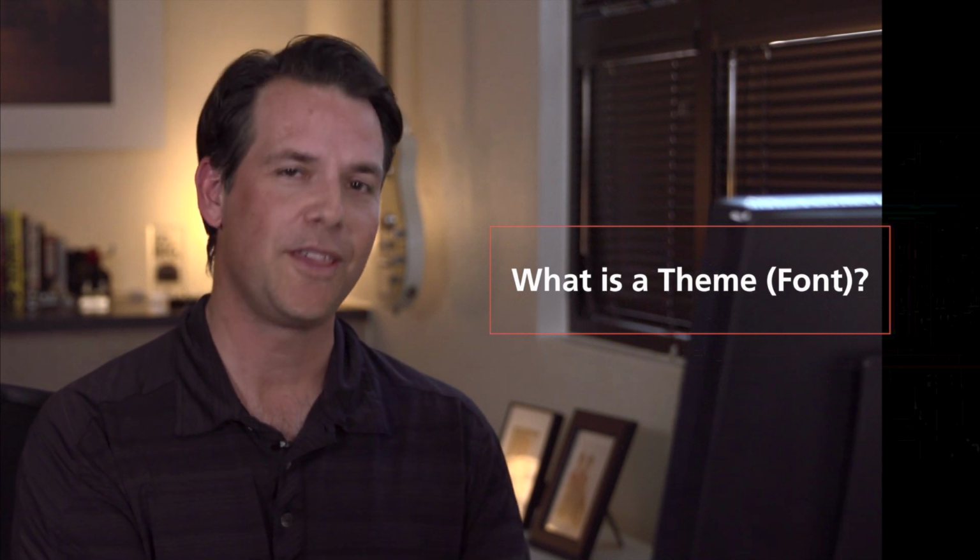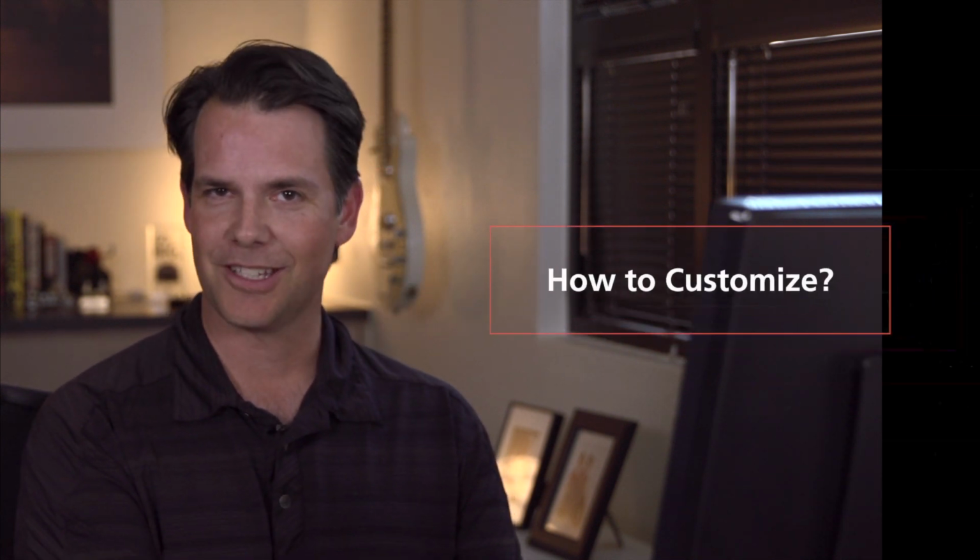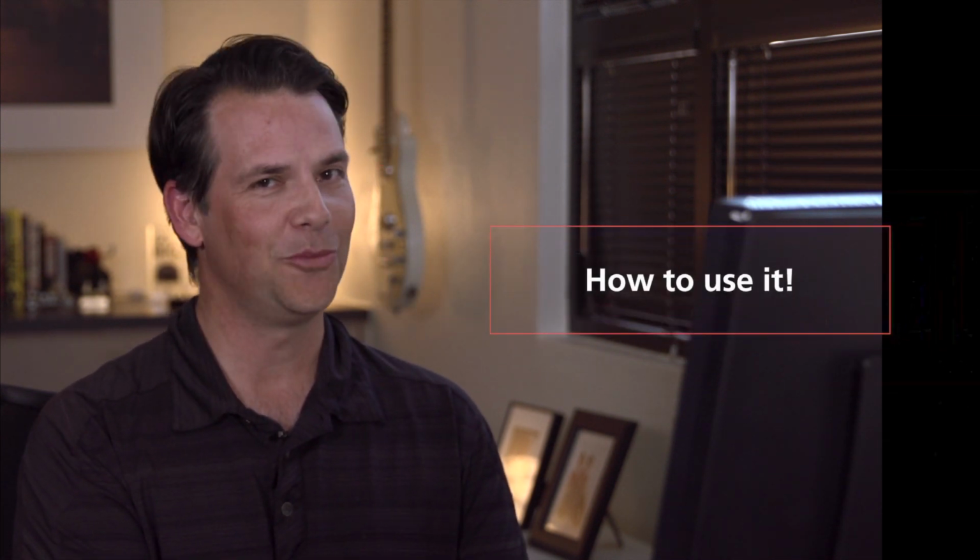Okay, so that's today's PowerPoint Pro Move. We've covered what a theme font is, how do you customize it, and how you put it to work.